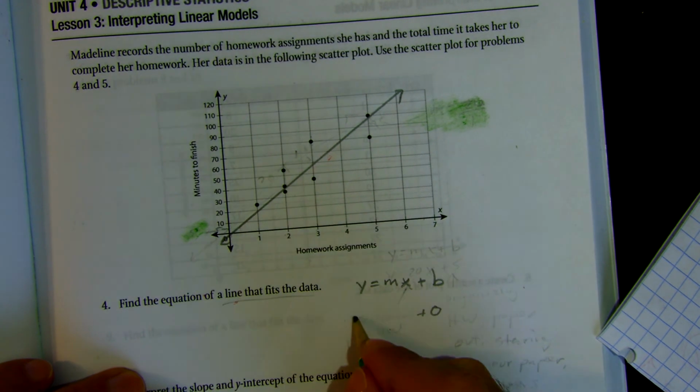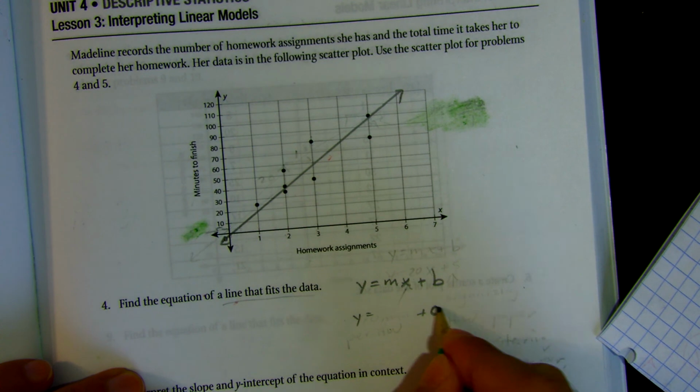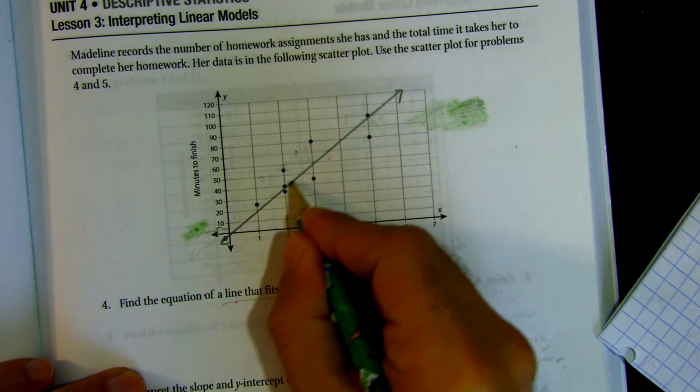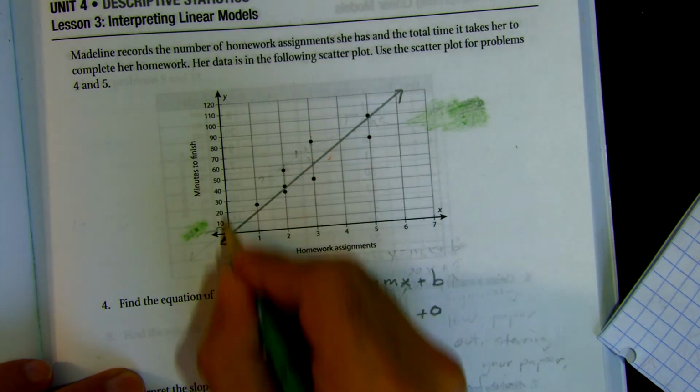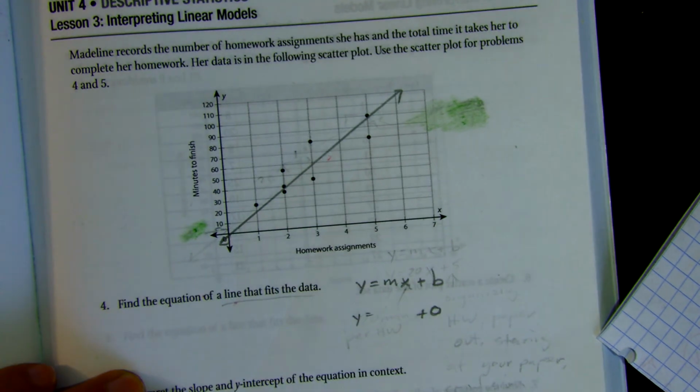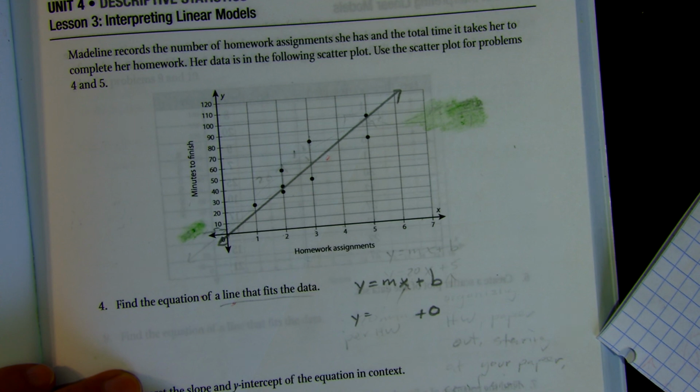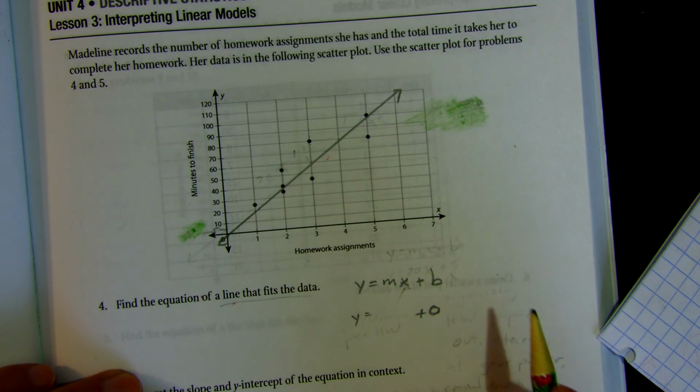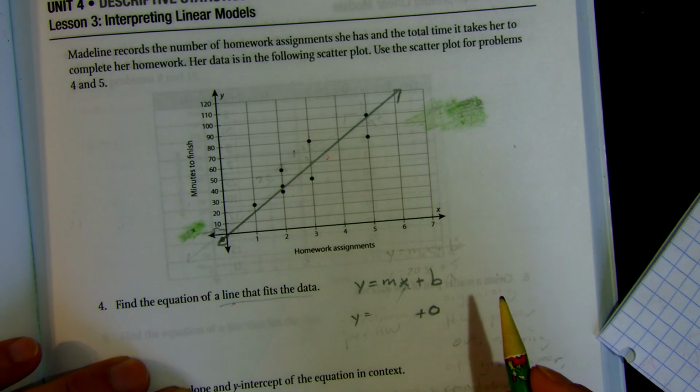The hardest part, I think, for these, because it's easy to find the y-intercept. You look at the line and ask, where's the y-axis? Oh, there's the y-axis. Where does it intercept? It intercepts at 0, right? Finding the y-intercept isn't hard. It's just literally looking and seeing where it crosses the y-axis. But now we've got to find the slope. That's the harder part, and that's where it's giving people trouble too.